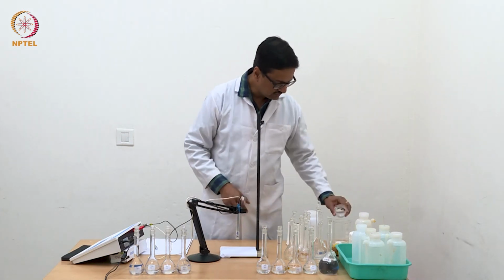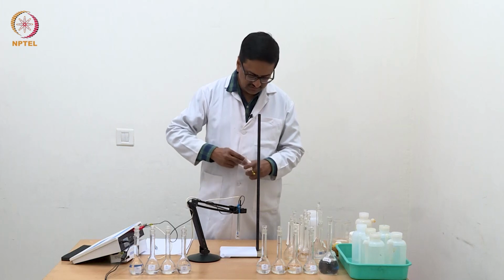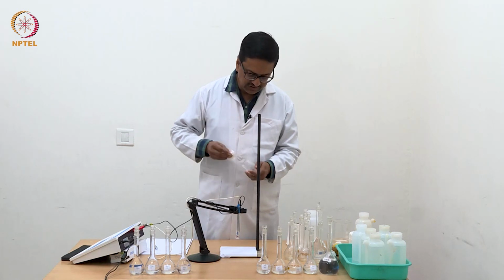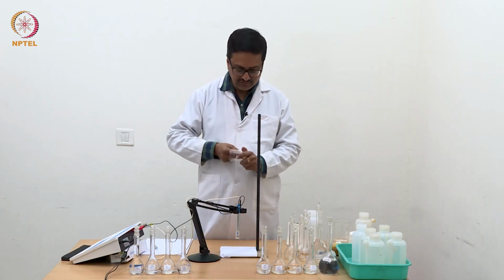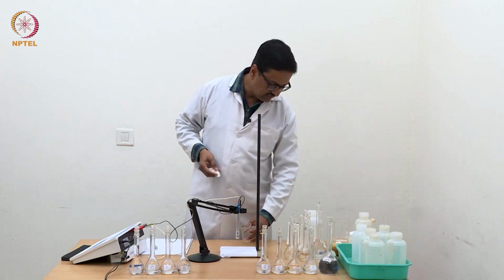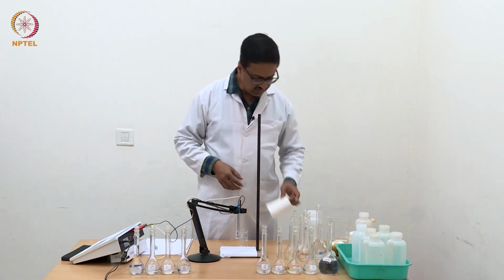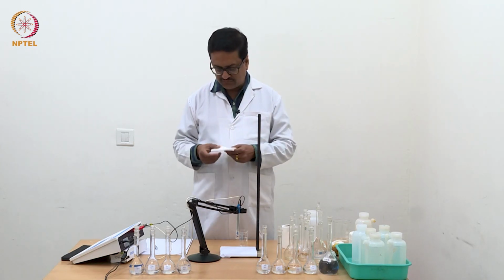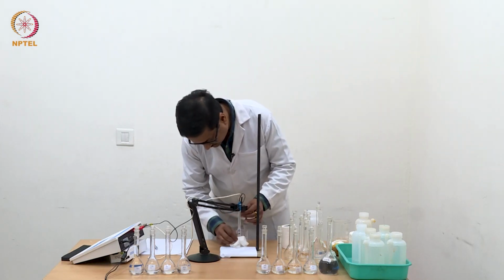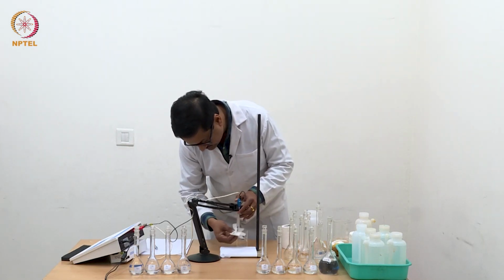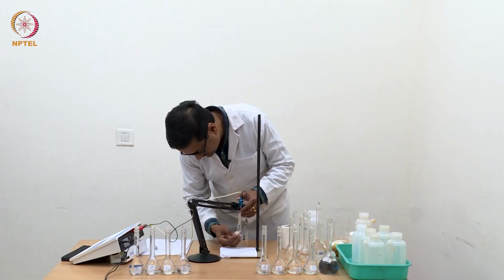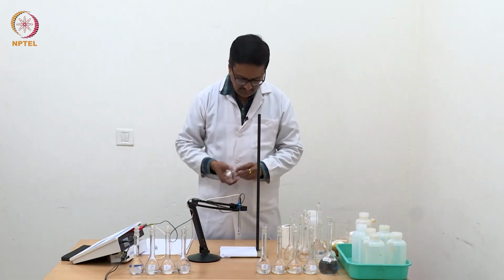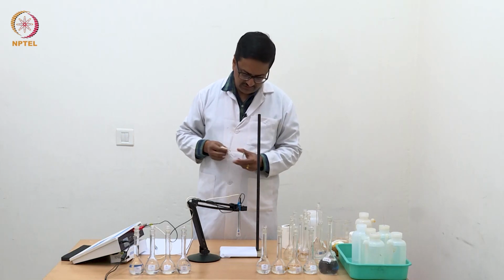I will throw it out and wipe it with a tissue paper so that there is no water in the beaker, because I am going to use a very dilute solution of acetic acid which will give a very small value for conductance, and a small amount of water in the electrode or in the beaker will probably change its conductance value. So we should make sure that the beaker and the electrode are perfectly dry.